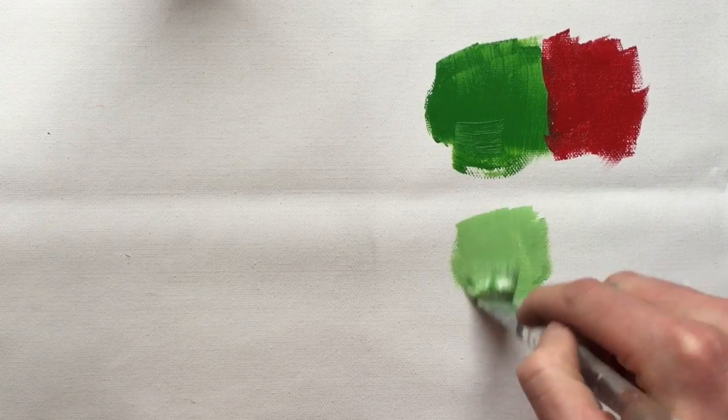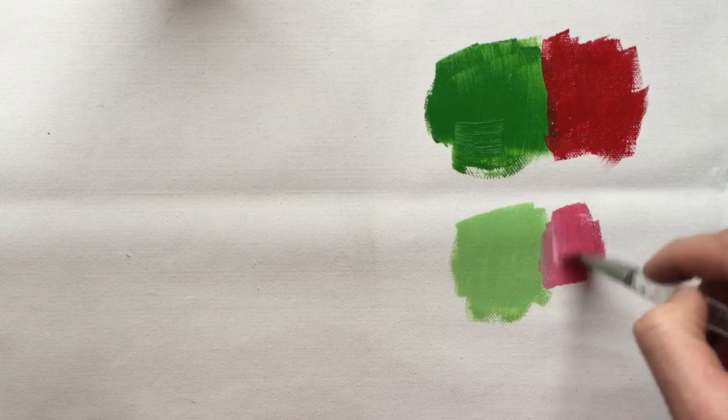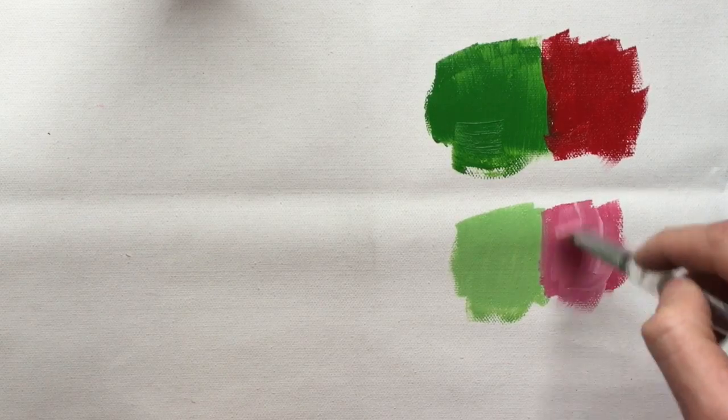Just adding a little bit of white to it, bringing the tone down. And doing the same with red. So you get a much softer contrast than if both colors were at full value.